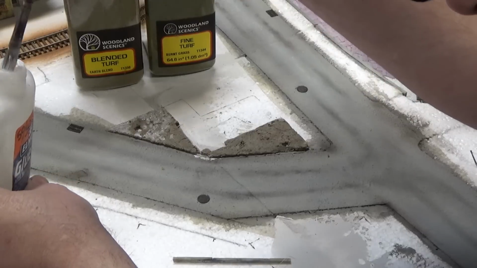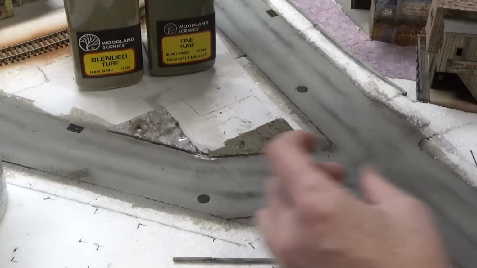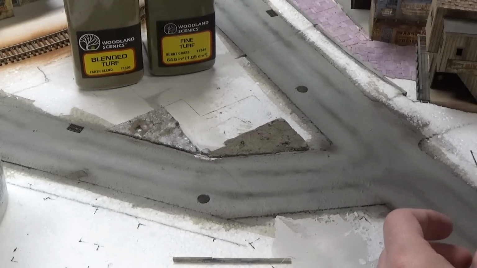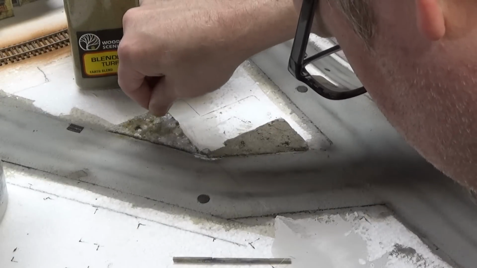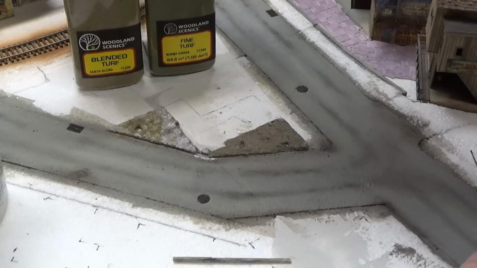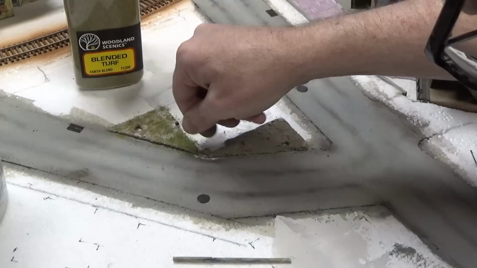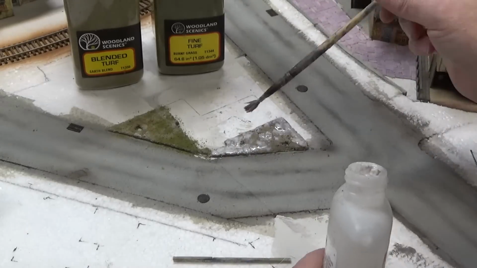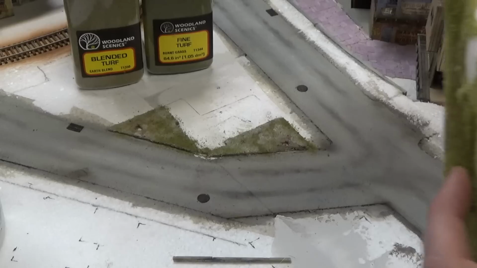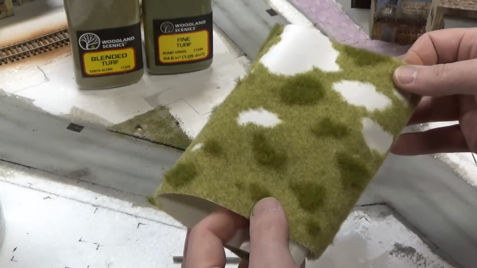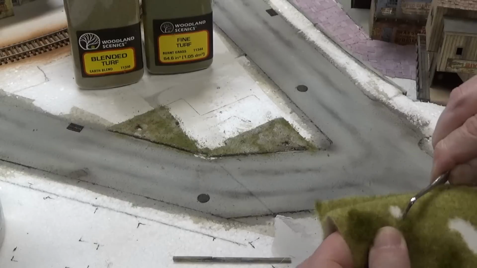And this is half water, half glue. Okay, first, this is blended turf. And then we've got burnt grass. Now, we'll take some of this.